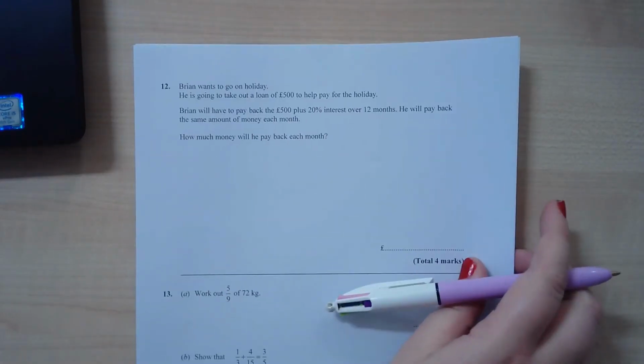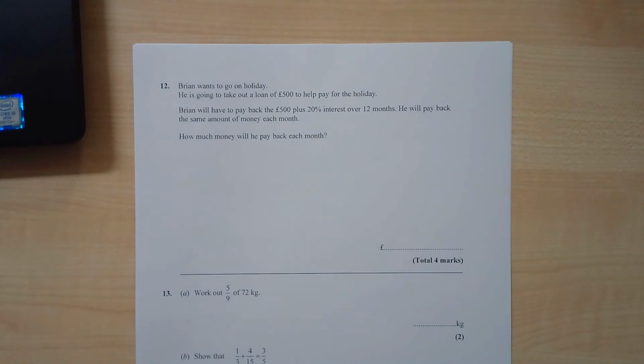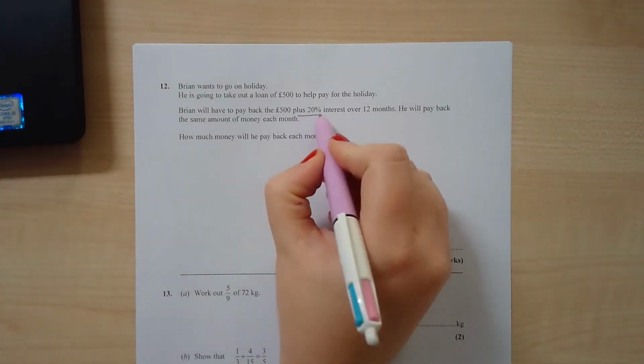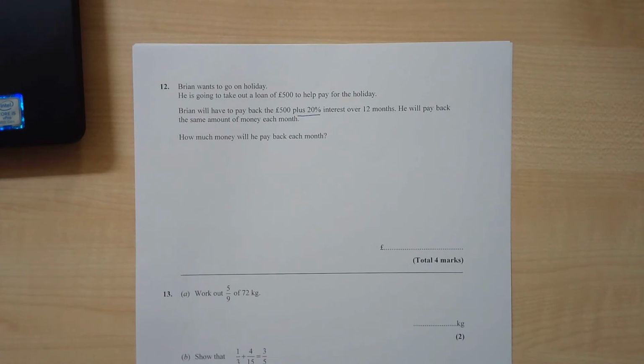Question 12. Okay. Brian wants to go on holiday and he's going to take a loan out for £500 to help pay for it. Brian will have to pay back £500 plus the 20% interest over 12 months. He will pay back the same amount each month. So how much money will he pay back?